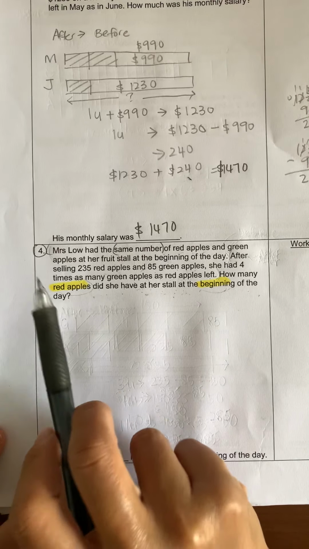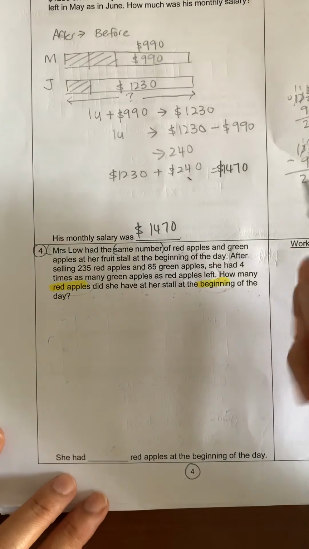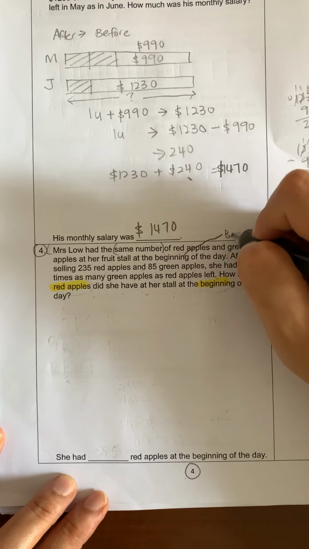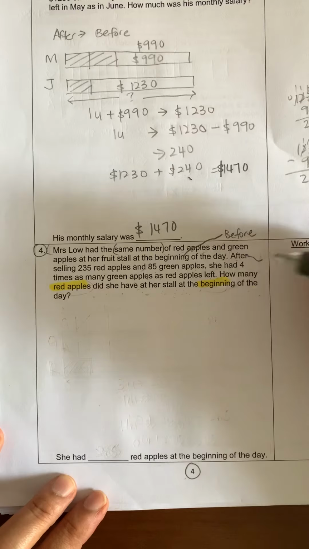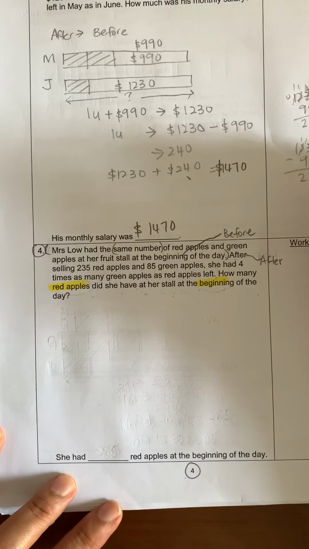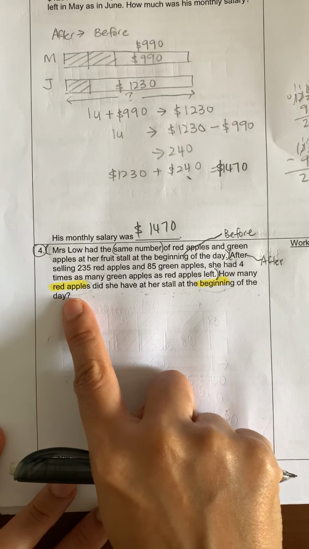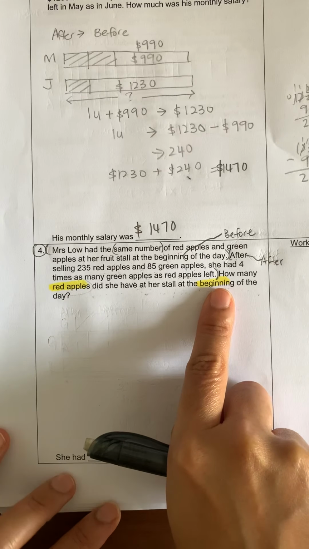Now, if you read the first sentence, it says Mrs. Low had the same number of red apples and green apples at her stall at the beginning of the day, right? So beginning here actually tells you that this is the before. And then after, this word here tells you that this is the after. So this sentence is telling you what went on before, and this sentence is after. How many red apples? So we're finding the number of red apples that she had at her store at the beginning of the day.